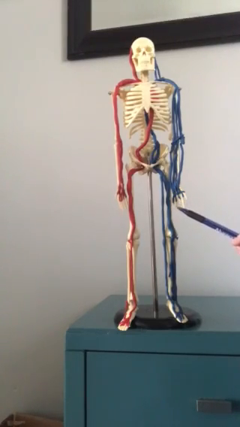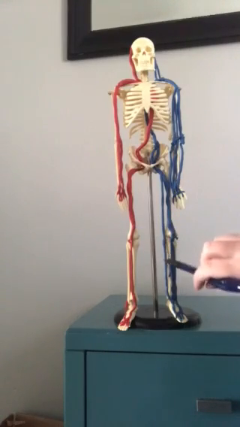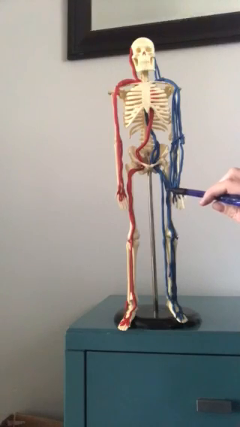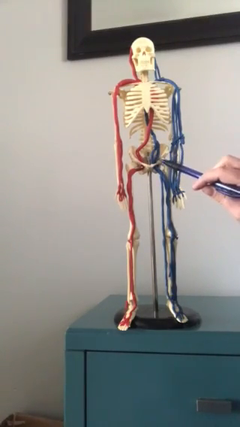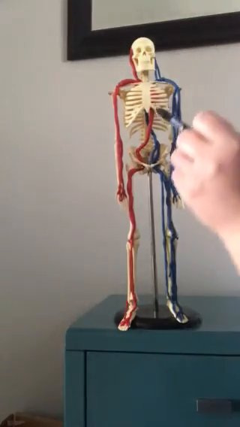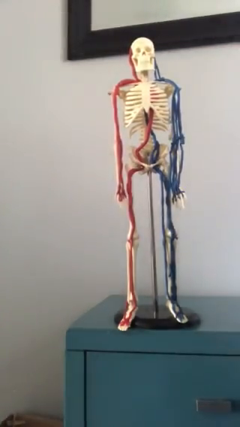The femoral vein is going to drain blood along with the great saphenous vein, which is on the right here on the inside of the thigh. Those are going to both drain into the external, right here, the external iliac vein, into the common iliac vein, and then it's going to go into the inferior vena cava of the heart.